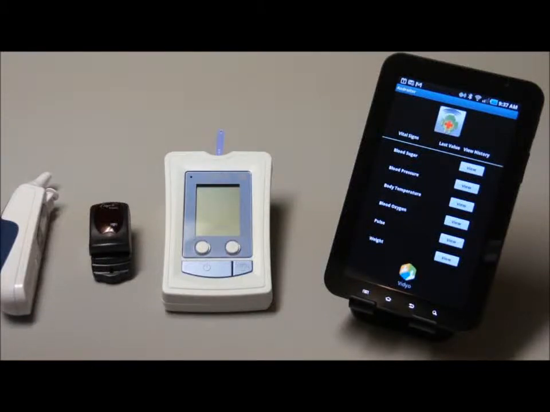The Androiter application interfaces to a wide variety of Bluetooth vital sign devices. For this demonstration, we will use a thermometer, a pulse oximeter, and a combination blood pressure and blood glucose monitor. They are all assembled here, as you can see.